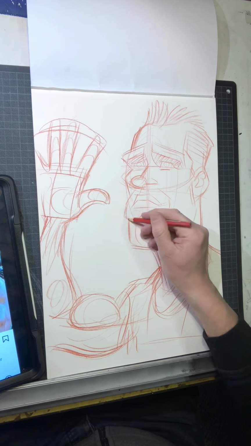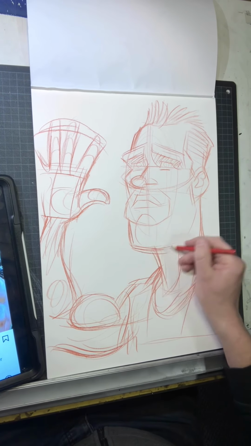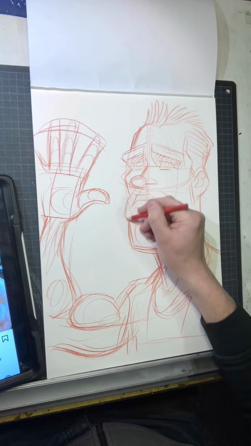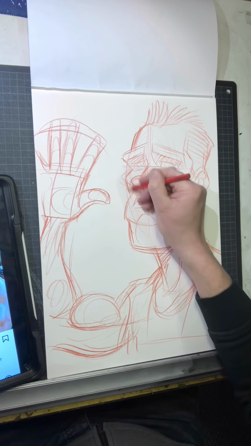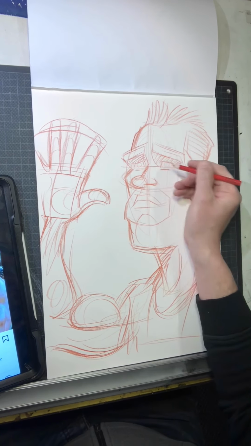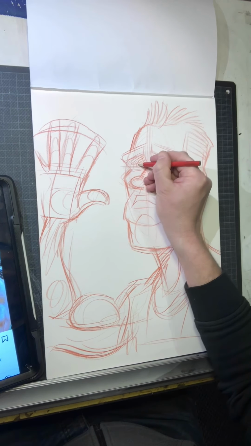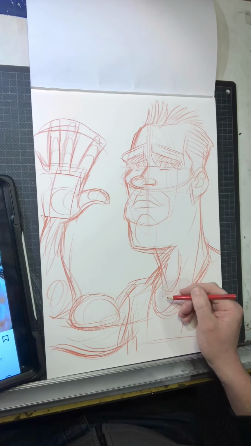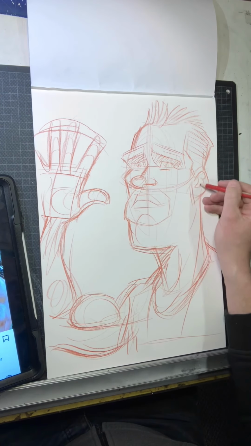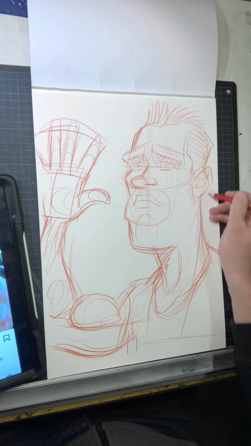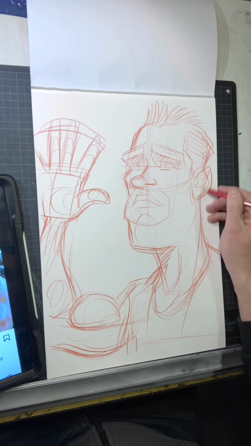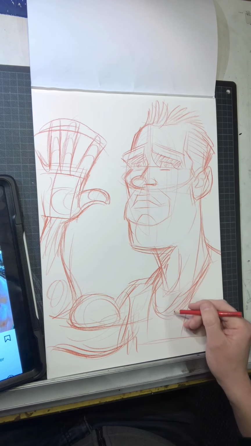Right, okay. And make some bold decisions, you know. At this point, I'm really just testing things out to see what it takes to make it look like him. Right. I think Arnold's possibly a bit broader over here. I may just take that ear out a bit, put it on more of an angle.